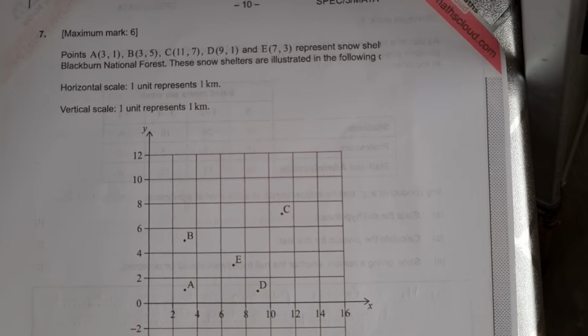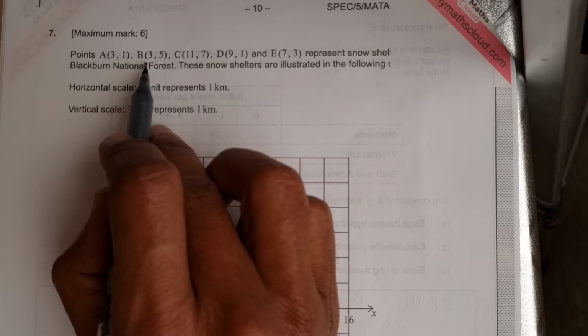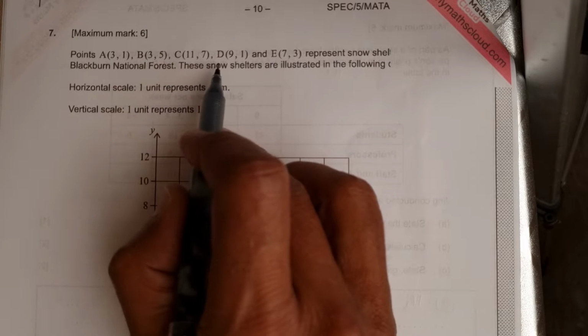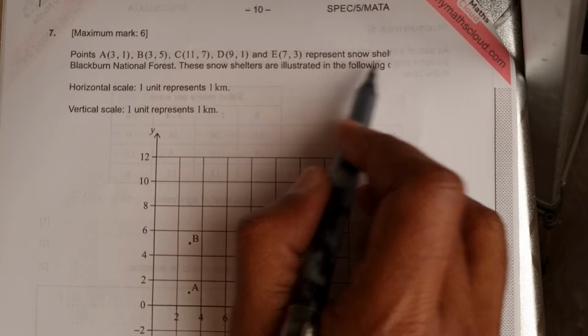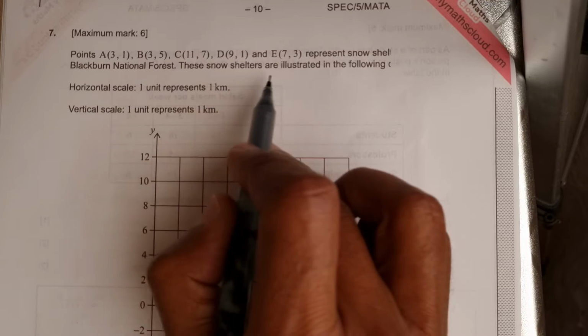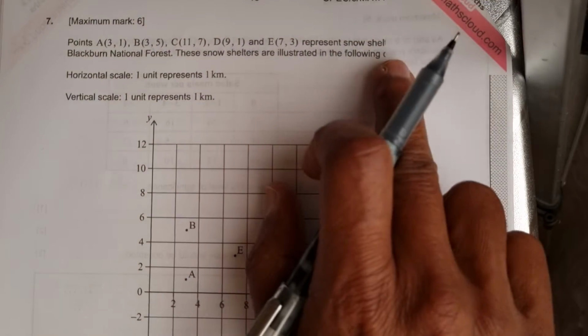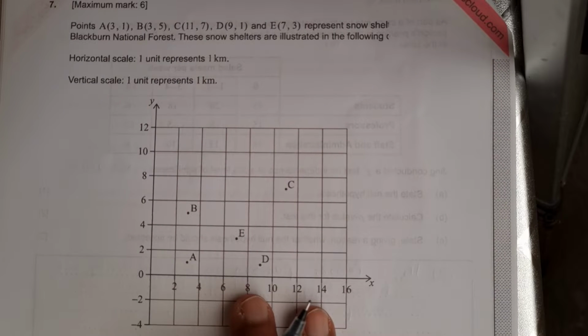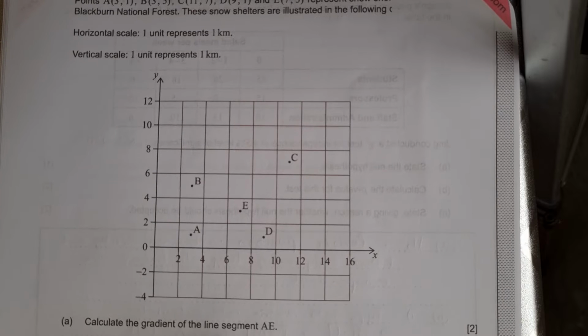Hi, this is question number 7, and the points A(3,1), B(3,5), C(11,7), D(9,1), and E(7,3) represent a snow shelter in Blackburn National Forest. These snow shelters are illustrated in the following. It's a Voronoi diagram. Some of the printout is missing. So we need to calculate in the first place the gradient of the line segment AE.